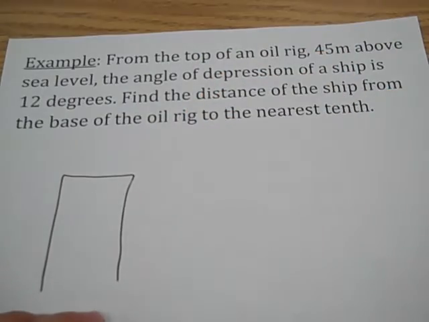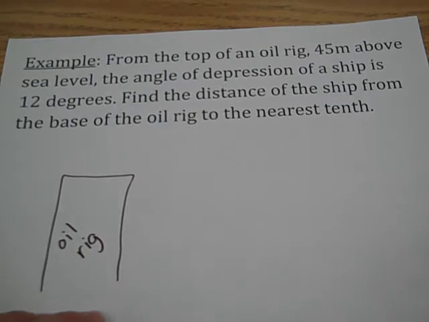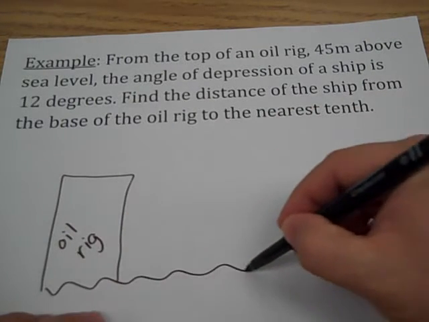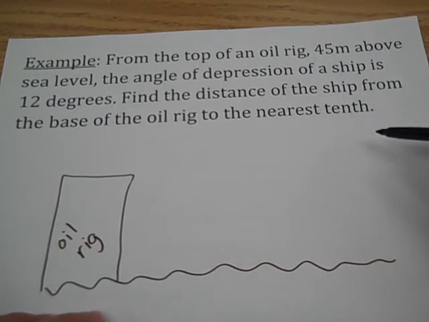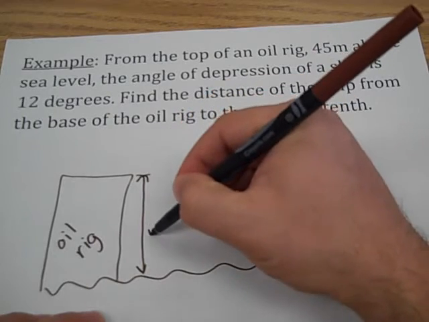So here's an example. It's everybody's favorite, a word problem. Of course, we're in geometry. We like pictures, so we're going to take these word problems and turn them into pictures. I have an oil rig that's 45 meters above sea level. I don't really have a great idea what an oil rig looks like, but it's probably something that's tall. I can even label it oil rig. And it's 45 minutes above the sea, sorry, 45 meters. So I'm going to draw the sea, and I'll say that this is 45 meters.